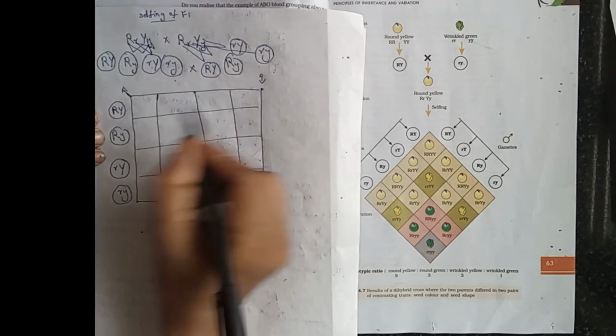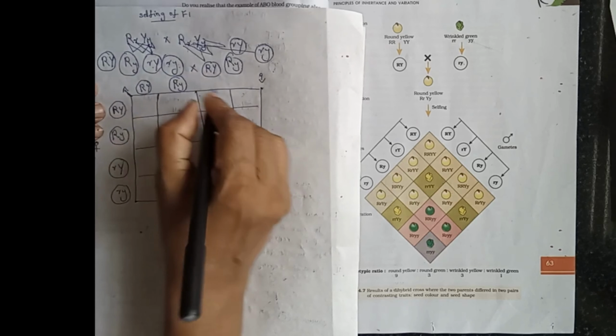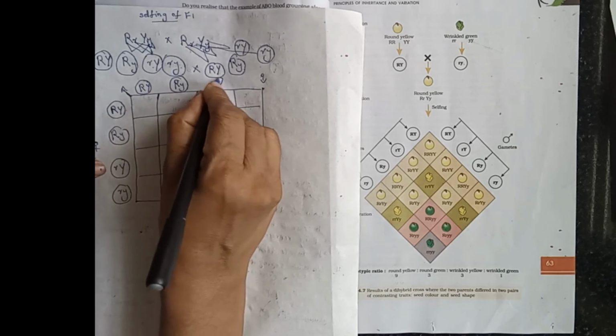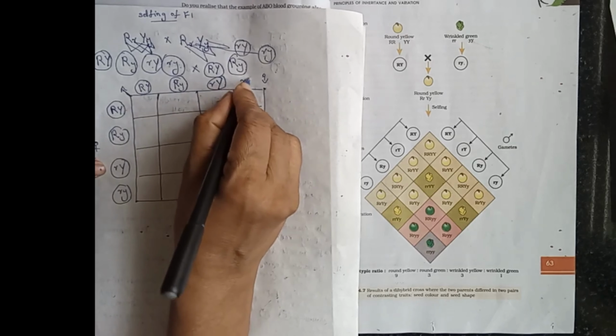Just we put capital R capital Y, capital R small y, small r capital Y, small r small y. Then these are the ovules and these are the pollen grains: capital R capital Y, capital R small y, small r capital Y, and small r small y.